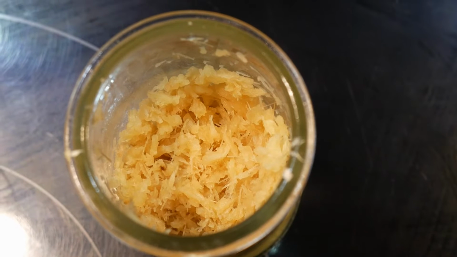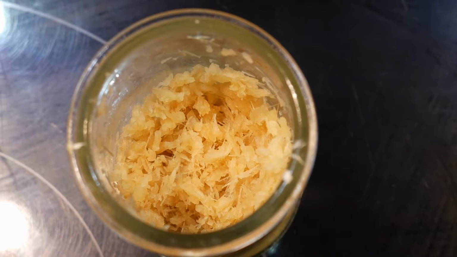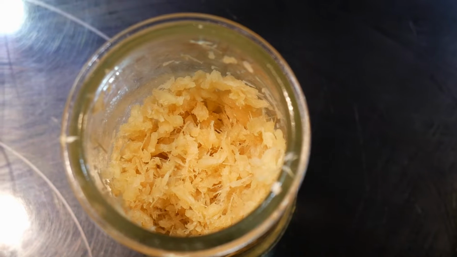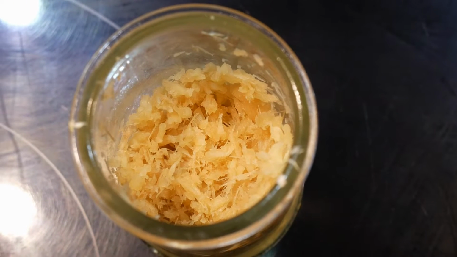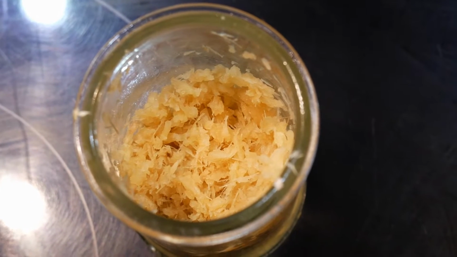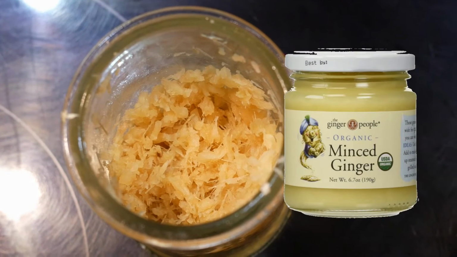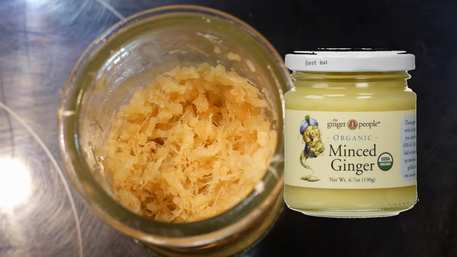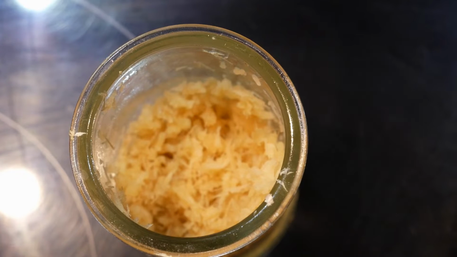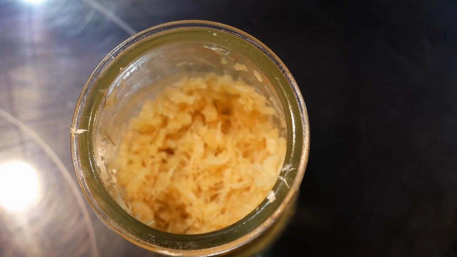And I discovered the best way to add ginger to stir fry is to add minced ginger. However, as you can imagine, mincing ginger takes a lot of time and effort. And I discovered that you can actually buy pre-minced ginger. Unfortunately, like everything else, it could not compare to fresh ginger.